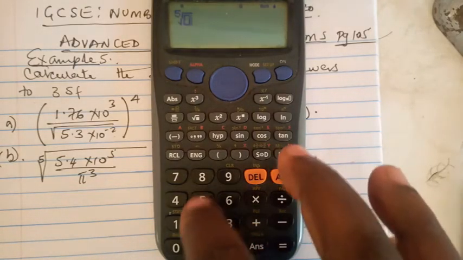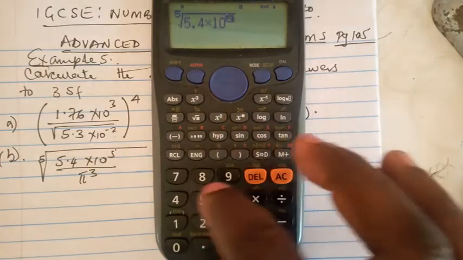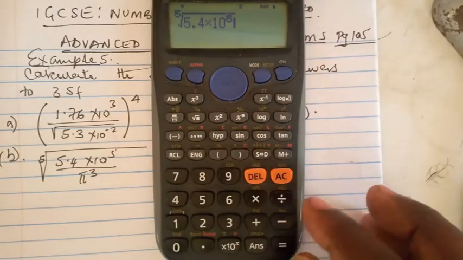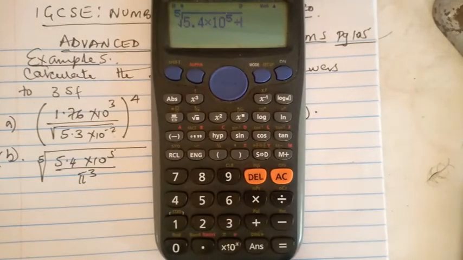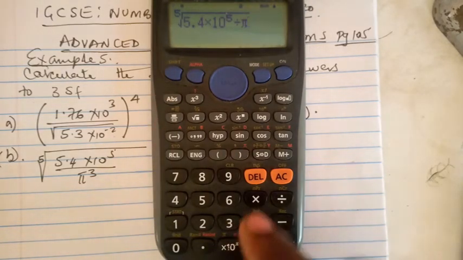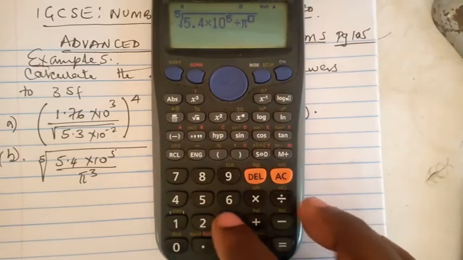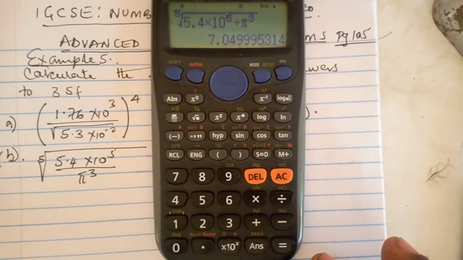And this is going to be 5.4 times 10 raised to power 5 divided by shift. Now because you're looking for pi, shift pi. For pi it's the second operation of the button, so you have to use the shift and then raise it to power 3. And once you're through, you can easily press equals to.